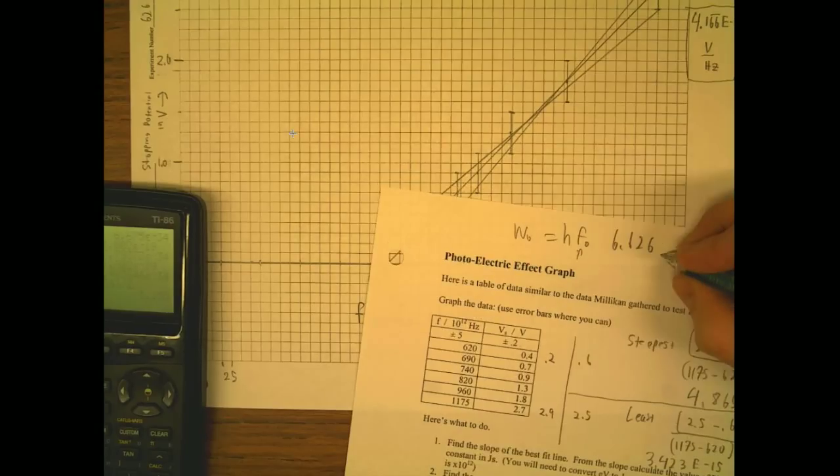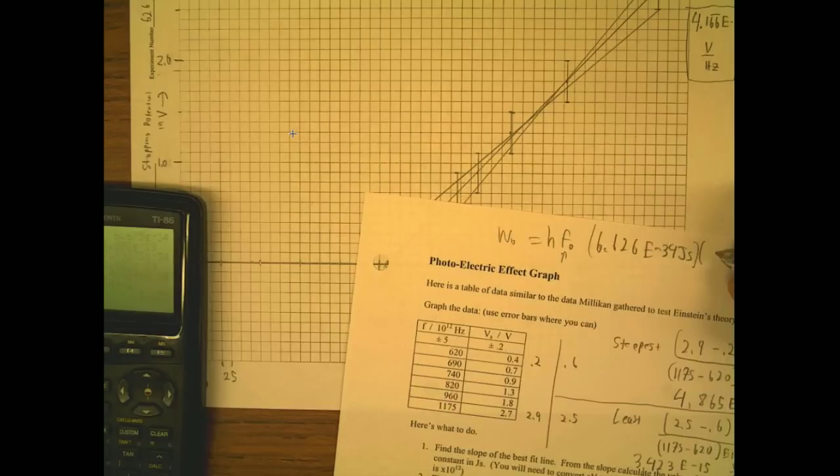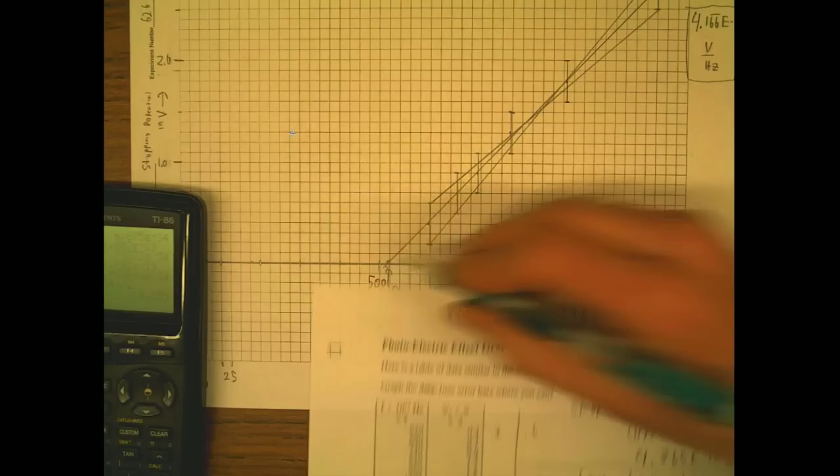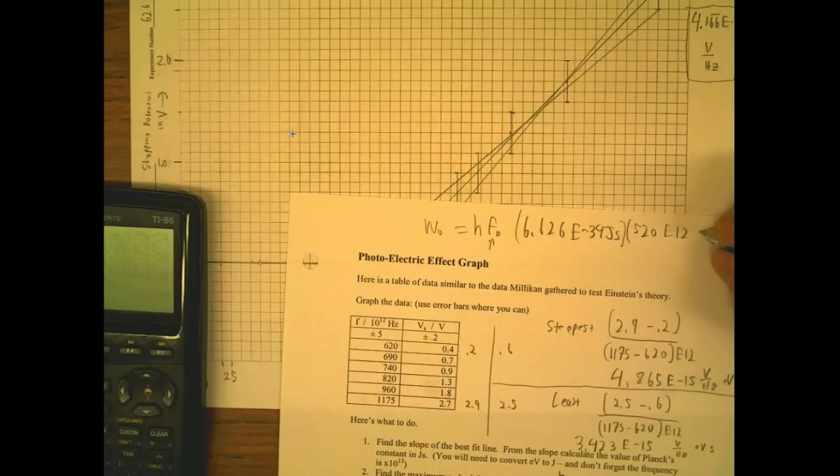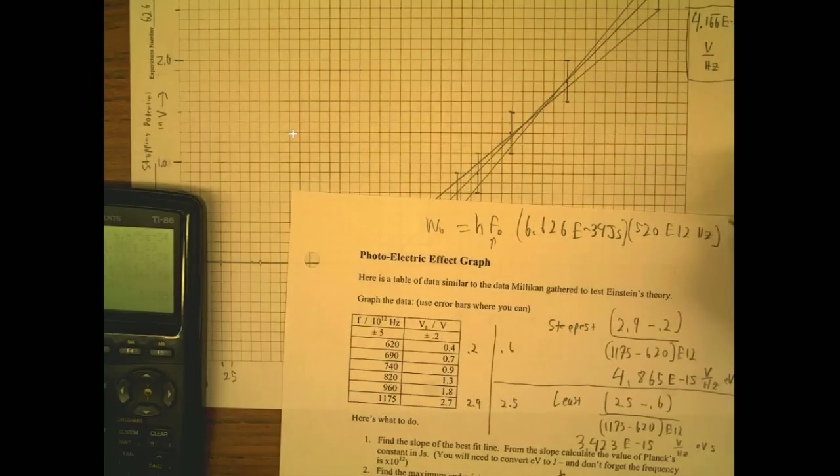I think that's 6.626 e minus 34 joule seconds times 520 e to the 12th hertz, right?